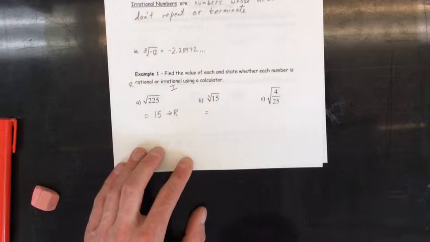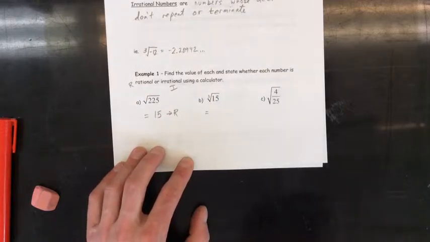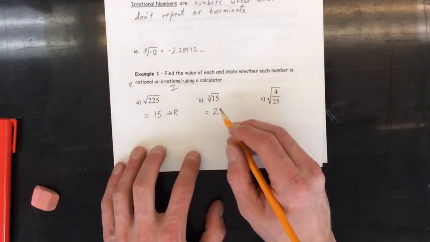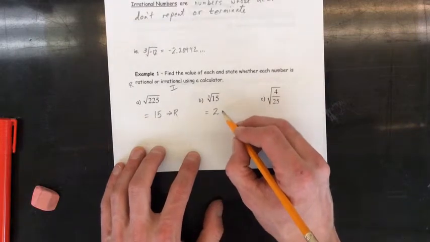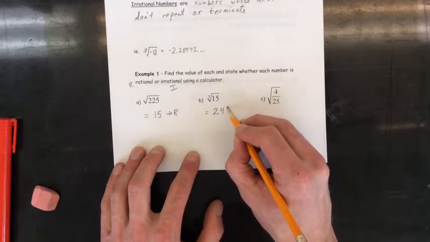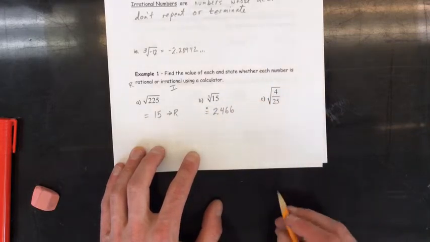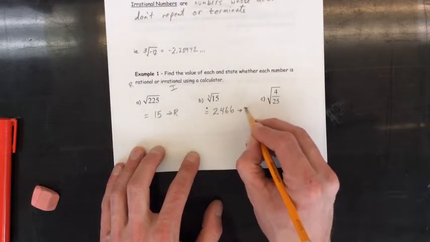If I want to take the third root of 15, I'll use my calculator again, and I get 2.466212074, and as far as I can tell, this is not repeating. So I'm going to estimate it to 3 decimals and then say that it is definitely irrational.